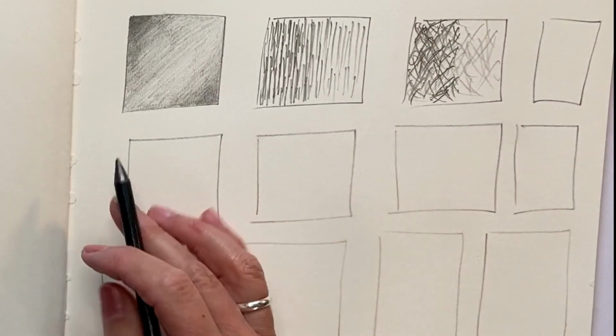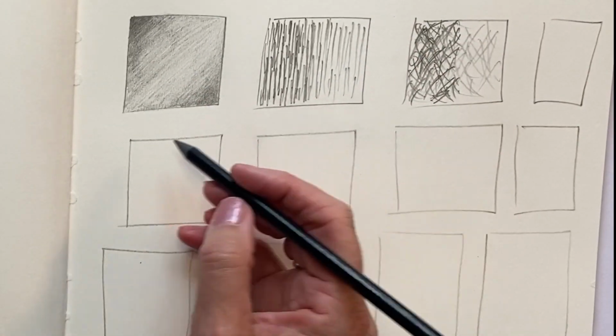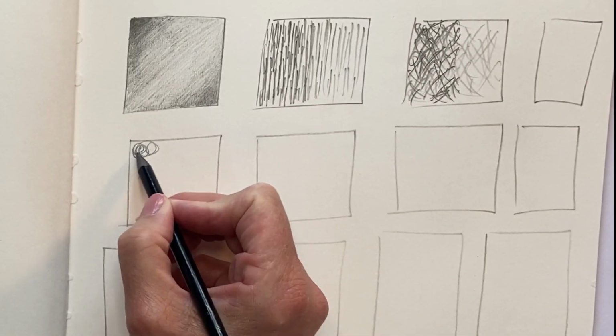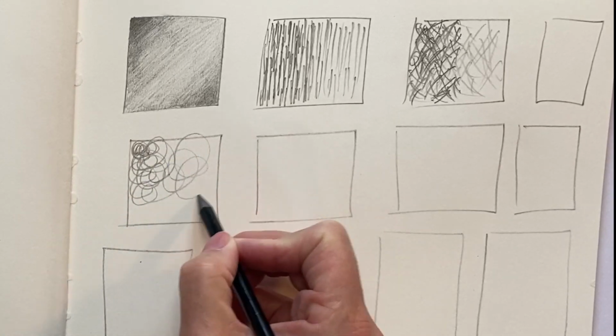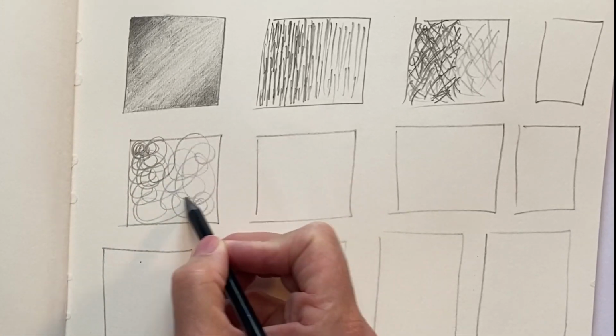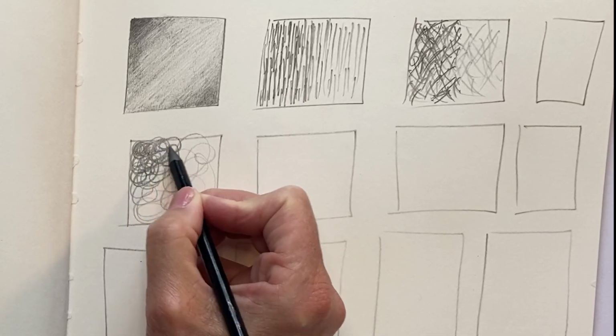So this is what I would like you to do. I'd like you to play. So these first 8, you're just going to be using a pencil. So for example, we're going to do some spirals. And up in this corner, my spirals are going to be a little bit heavier.